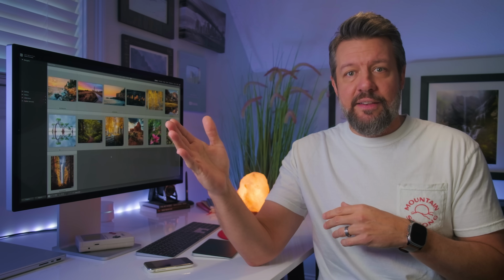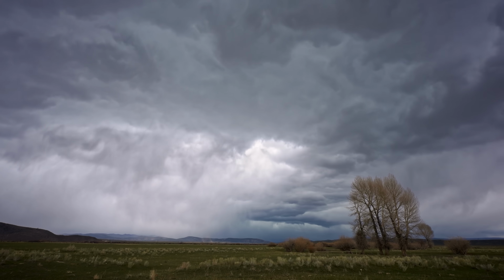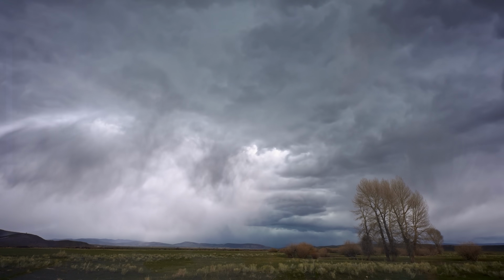Clouds dictate the type of light that you're going to get. Clouds also impact the interest in your sky. Like I just mentioned, no clouds a lot of times creates a very boring sky. If you get some nice, moody, ominous, stormy clouds, a lot of times that can completely change the overall mood and feeling of your photograph. So clouds are also imperative.